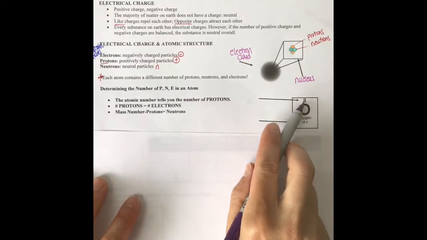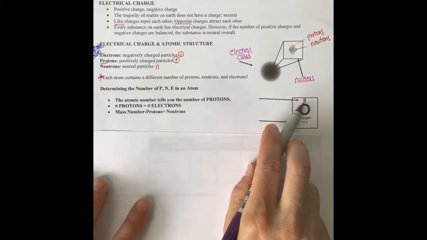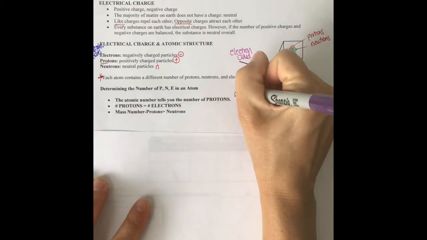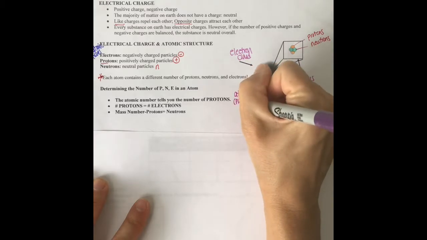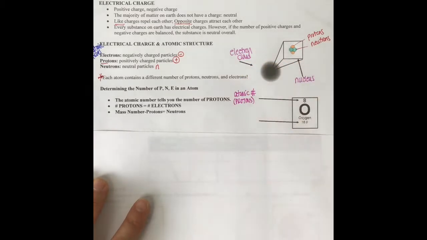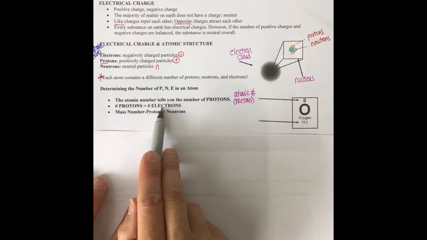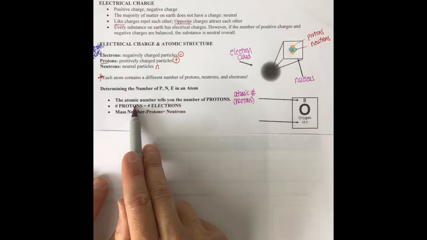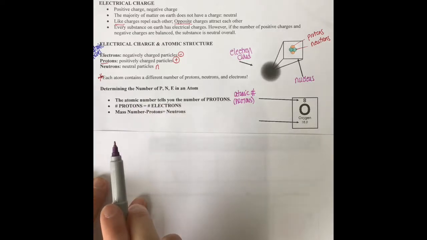At the top of each periodic table square, your large number is called your atomic number. And this tells you how many protons are in the atom. We know in a neutral atom that the number of positive charges must equal the number of negative charges. So if you know the number of protons, you know the number of electrons as well in a neutral atom.